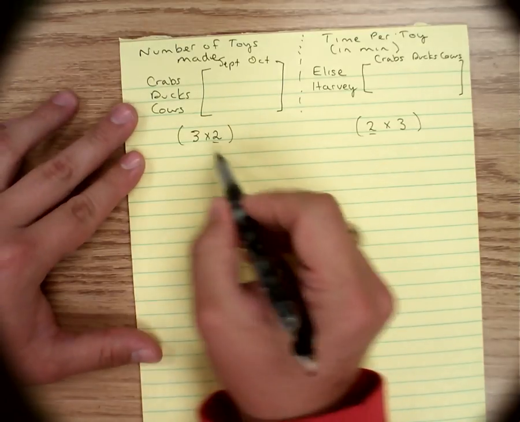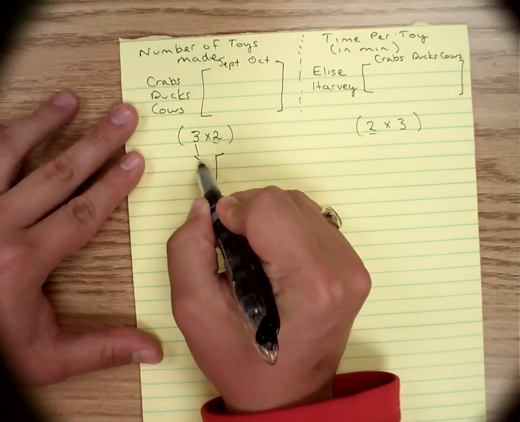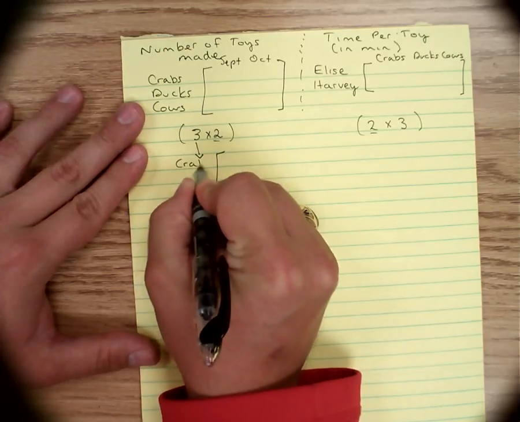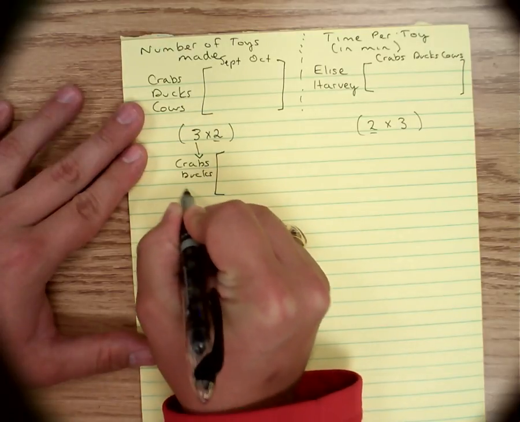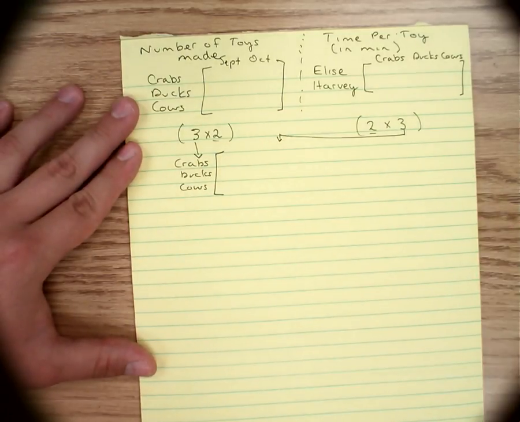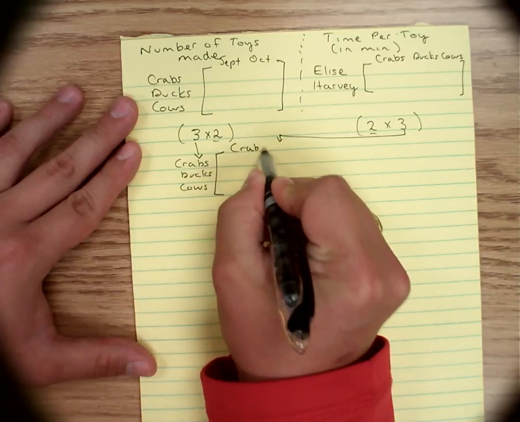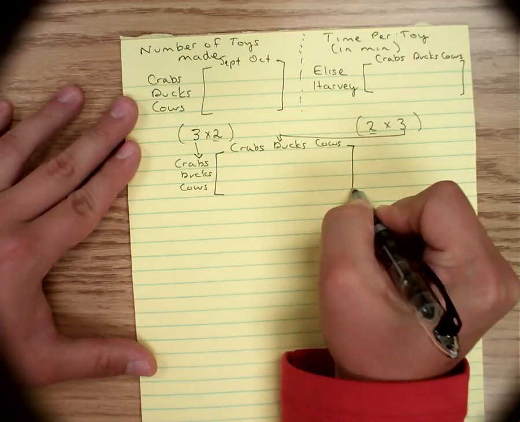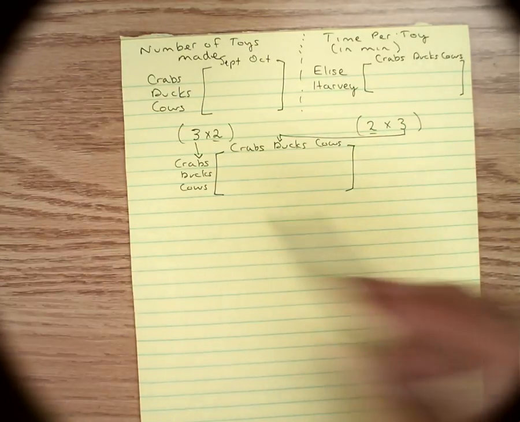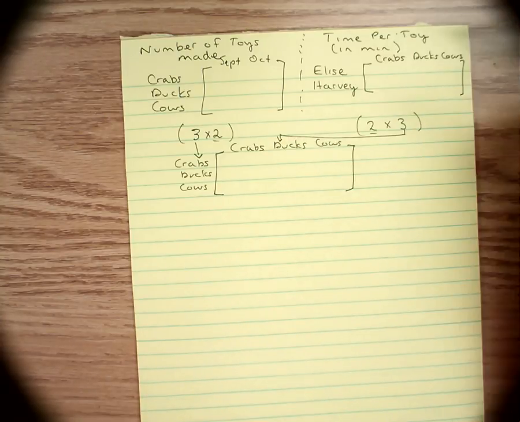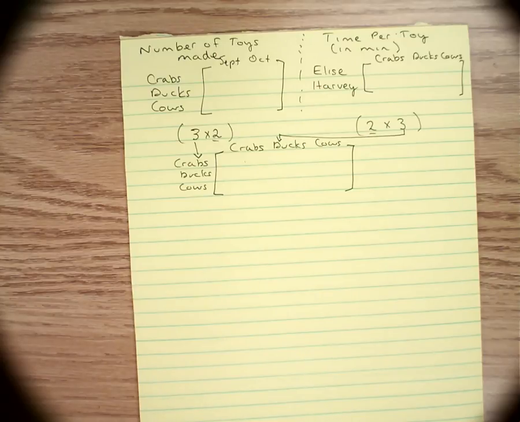But the resulting product, we take our rows from our first matrix, which are crabs, ducks, and cows, and our columns from our second matrix, which are crabs, ducks, and cows. And while your calculator will give you numbers right here, these entries make no sense. The crabs is what that entry would be. The crabs, ducks. I don't even know what that means.